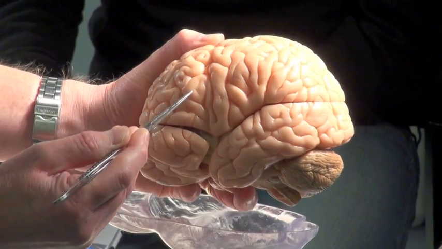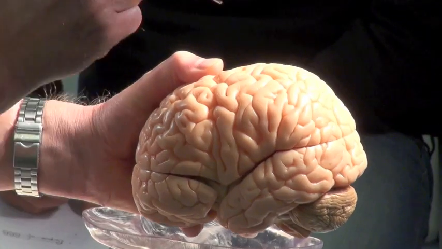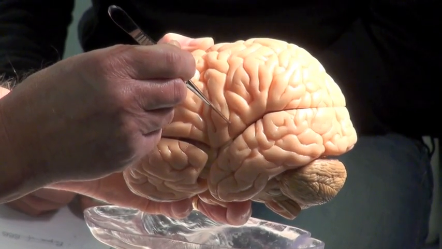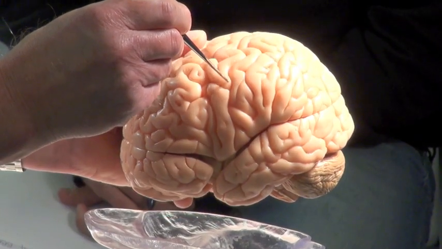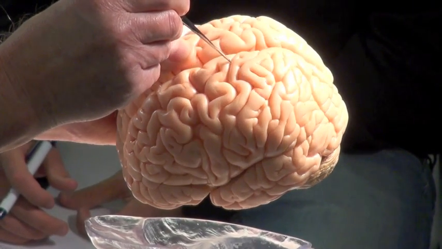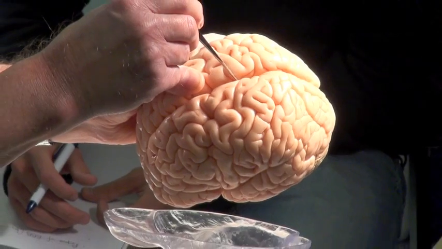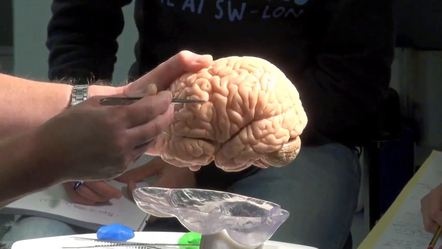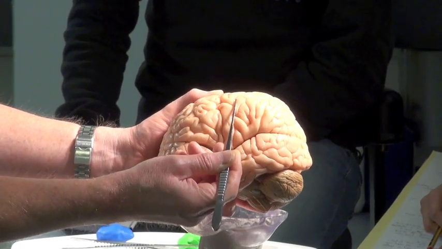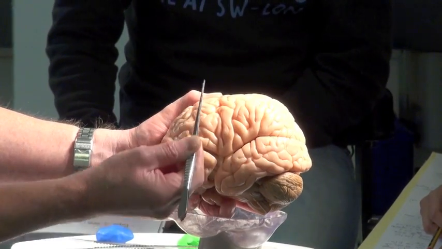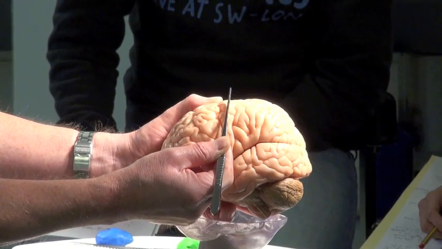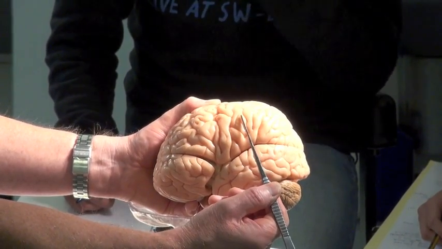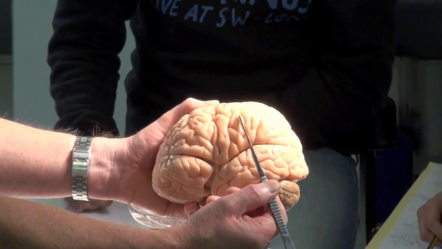Now if we stay there, what separates those is the central sulcus that we can see here, running up the lobes onto the superior surface of the brain and then down onto its medial surface, which we can't really see on the model. The reason that central sulcus is so important is that it differentiates between the precentral gyrus here, essentially motor, and the post-central gyrus behind, which is essentially sensory.